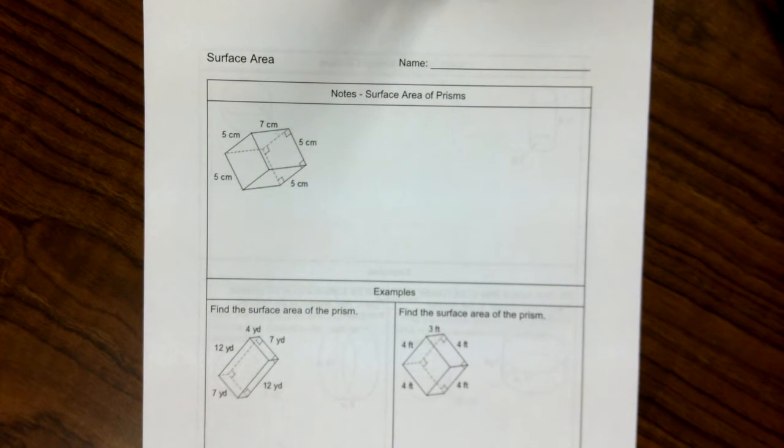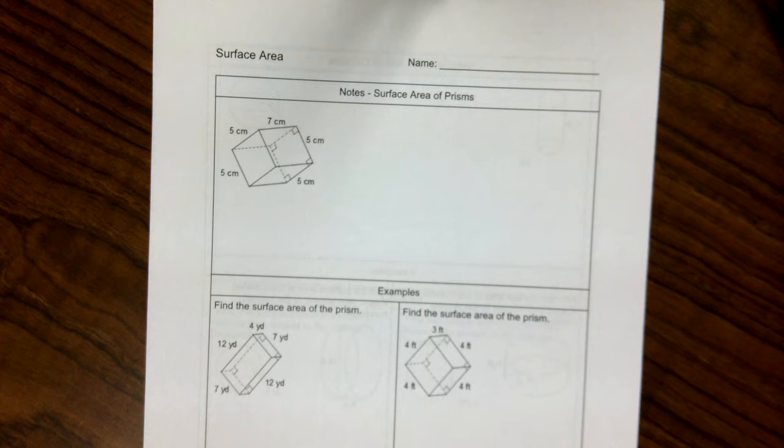All right, so we are going to start with a little mini unit on surface area and volume, and we're just going to look at prisms, cylinders, and spheres. You can think of a prism as what I've got shown here, a box. That's what a prism is.